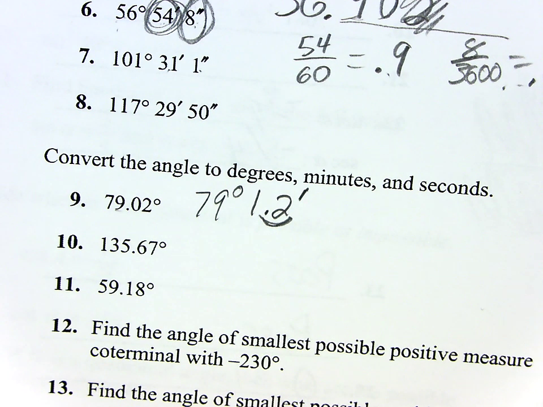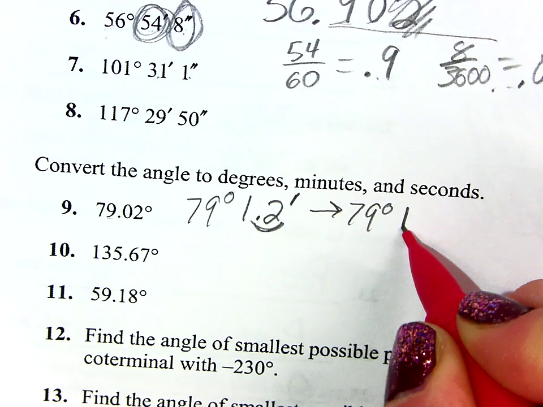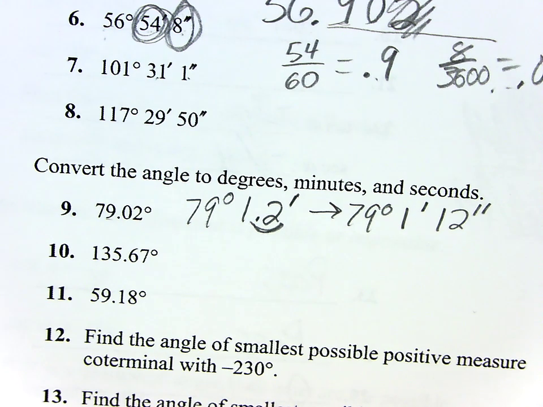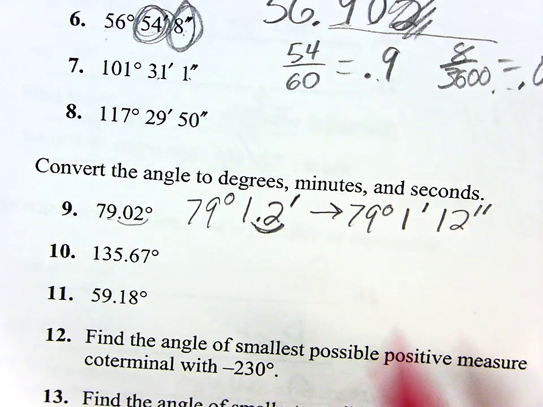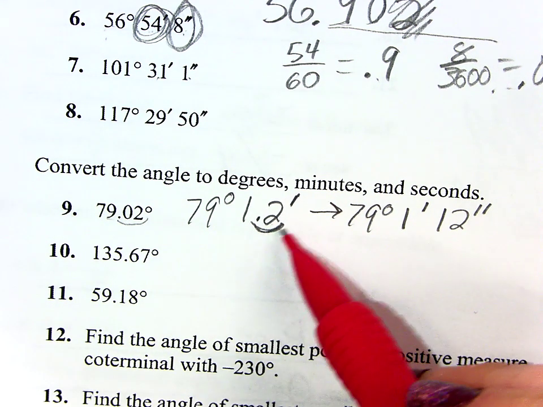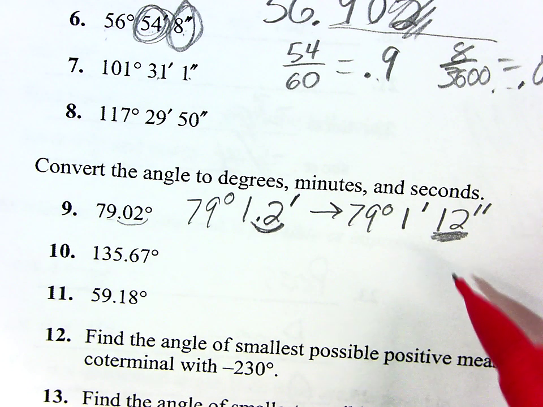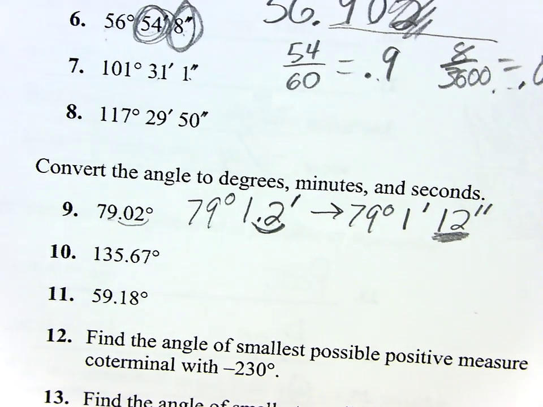So I know I have 1 whole minute, but now how do I take care of this 0.2? I do it again. I take that decimal and I times it by 60. So 0.2 times 60 gets me 12. So now this really converts to 79 whole degrees, 1 whole minute, and then 12 seconds. So to go with decimals, take whatever decimal you have, times it by 60. If you still have a decimal, take that decimal and times it by 60. If this number still happens to be a decimal, we stop there. We only do it twice, and then we round that to the nearest whole.